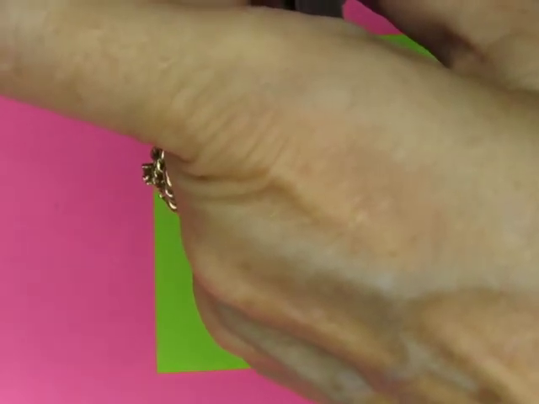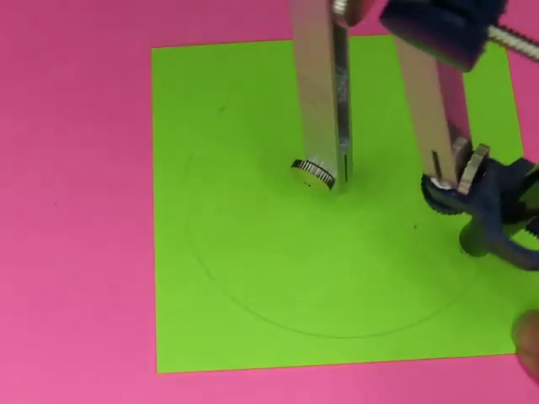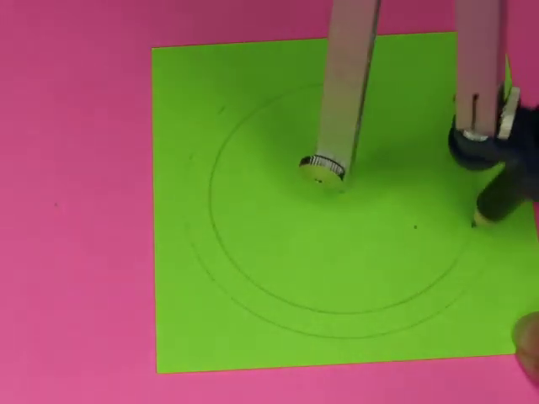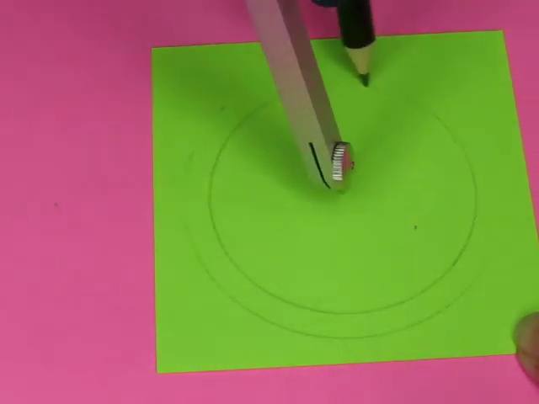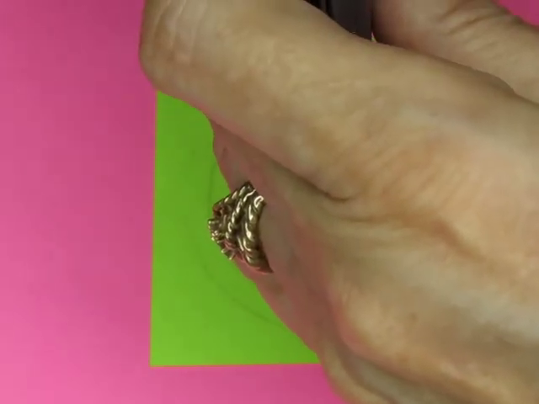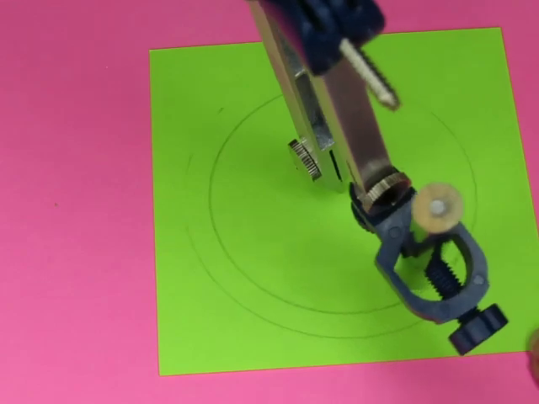It's a little big. Let's make it a little bit smaller. That's good. And let's make it a little smaller yet.